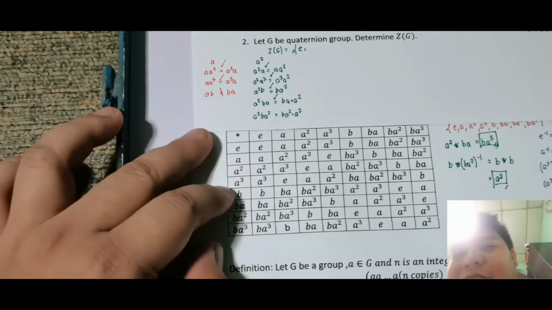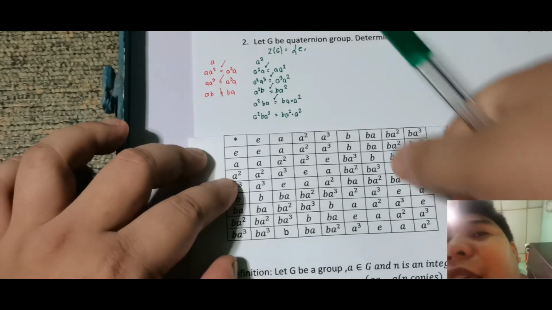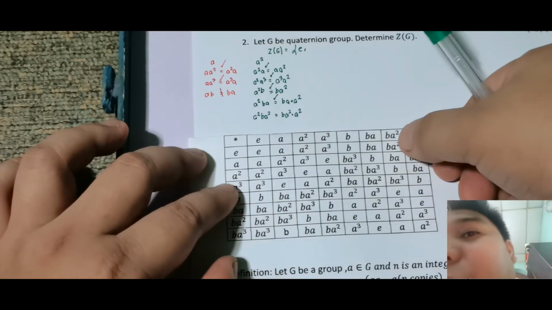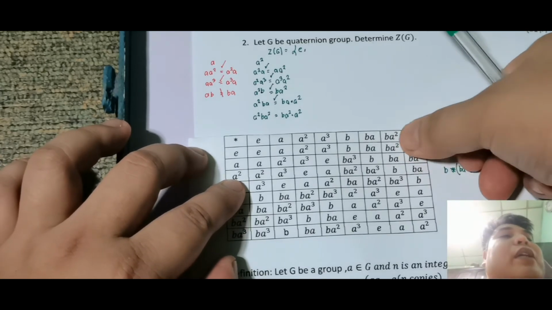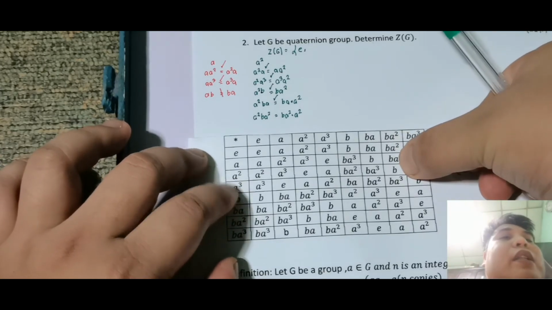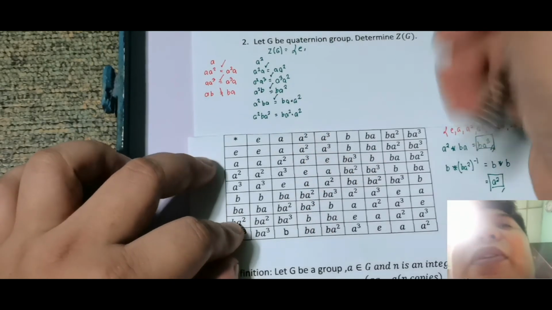Actually, ako lang nagsalita. So, next is A squared, BA squared, no? A squared, BA squared is B. Tama, no? A squared, BA squared is B. Then, BA squared times A squared is B. So, okay pa rin pala.